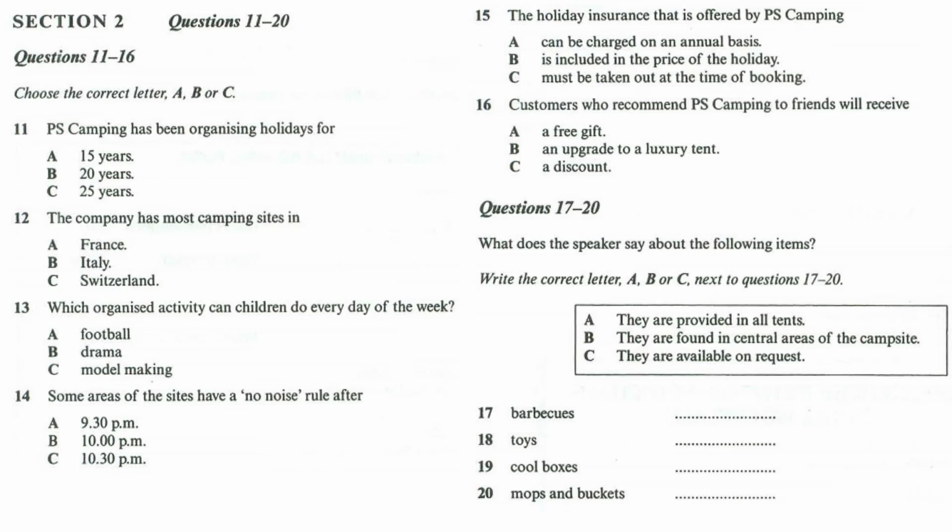All tents have a fridge, and if you want to spend the day on the beach, for example, ask for a specially designed PS Camping cool box, which will keep your food and drinks chilled. There are excellent washing facilities at all our sites, with washing machines and clothes lines in the central areas, along with mops and buckets in case your tent needs cleaning during your stay. All sites have a cafe and/or a shop for those who'd rather eat in than dine at a local restaurant.